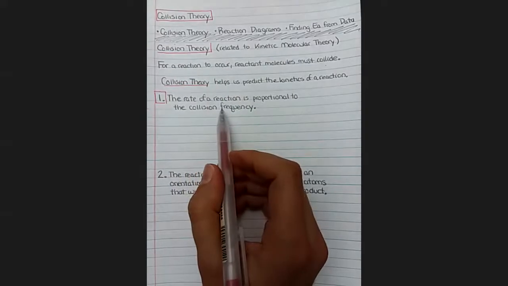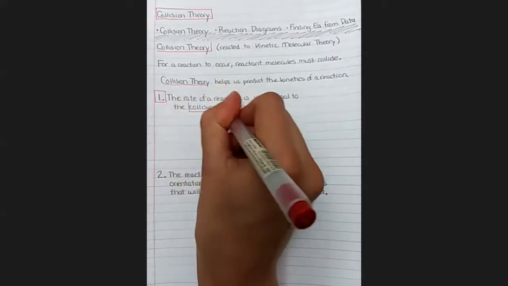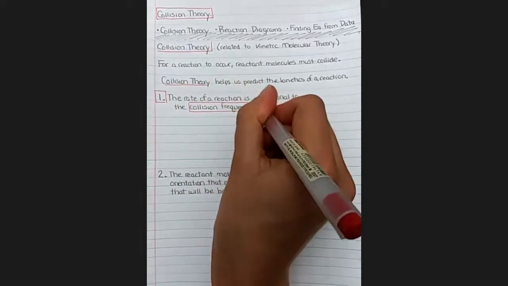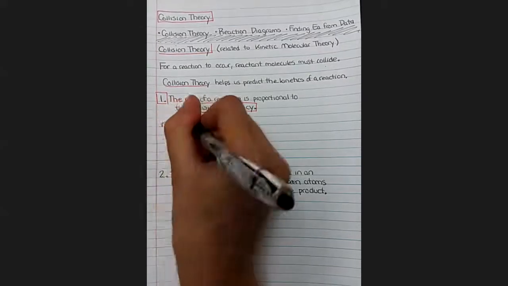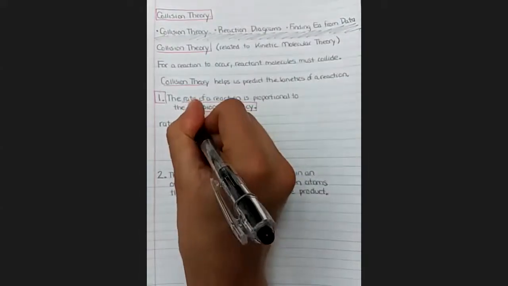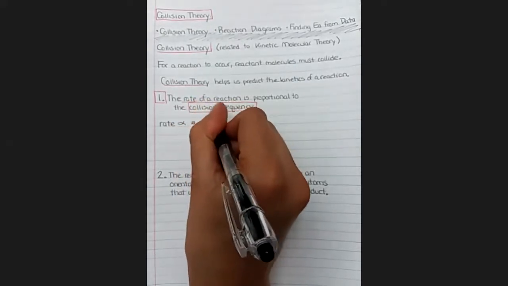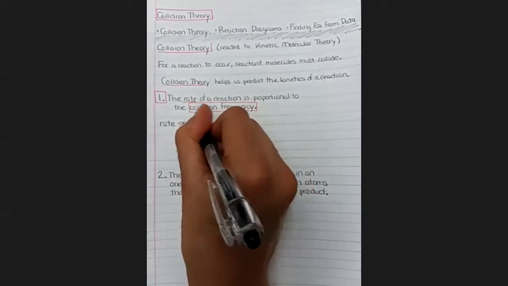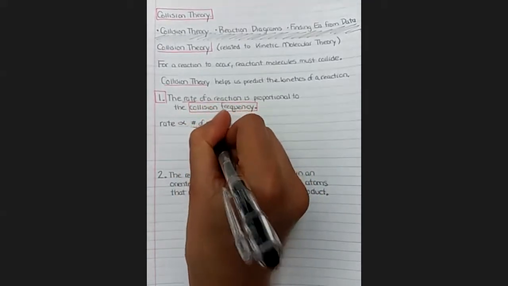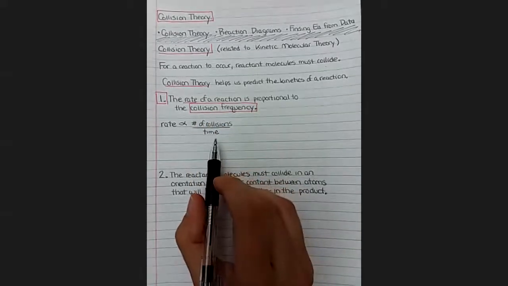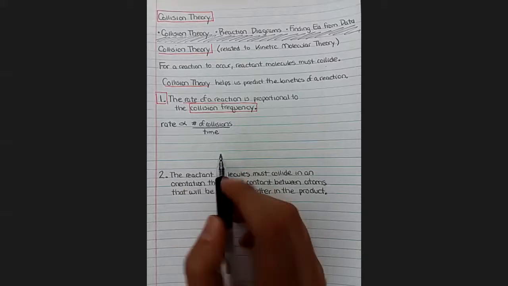This is the first facet, and it says the rate of a reaction is proportional to the collision frequency. So the factor we're going to be talking about is collision frequency, and that's related to a rate. So we can write that with our proportional symbol like we're used to seeing: the rate is proportional to the collision frequency, and a collision frequency is just a number of collisions over some amount of time. It's just a different kind of rate, except instead of using concentration, we're counting the number of collisions.